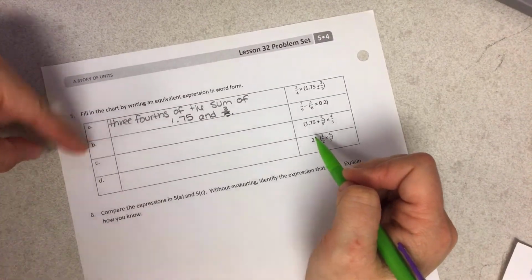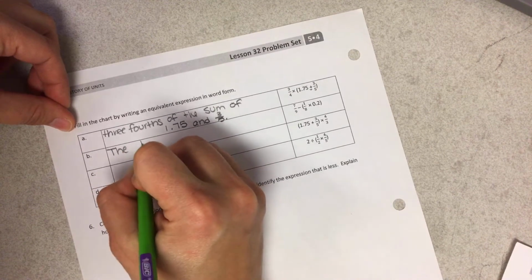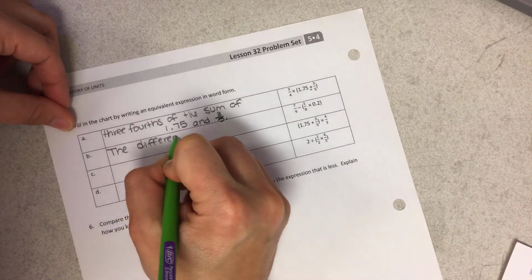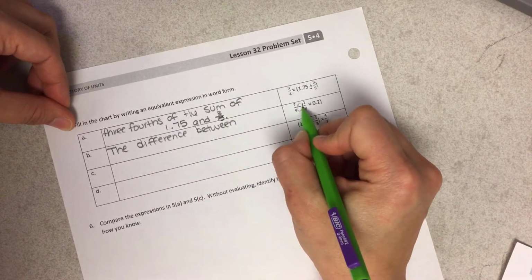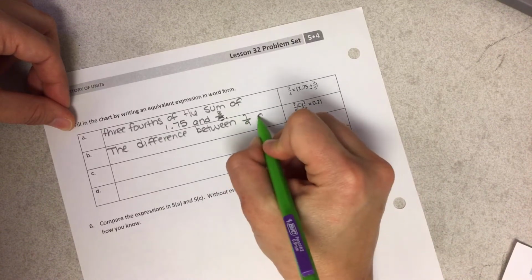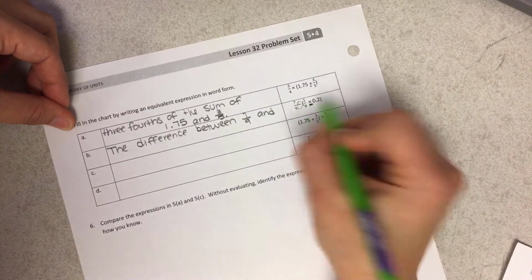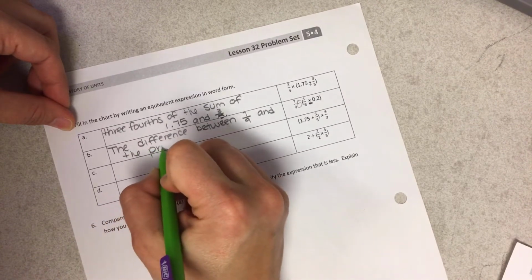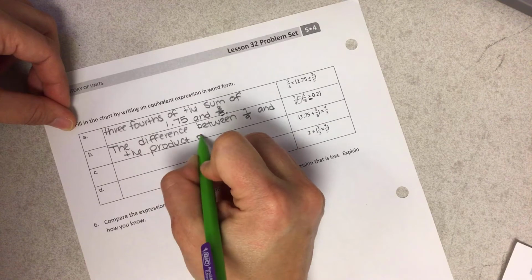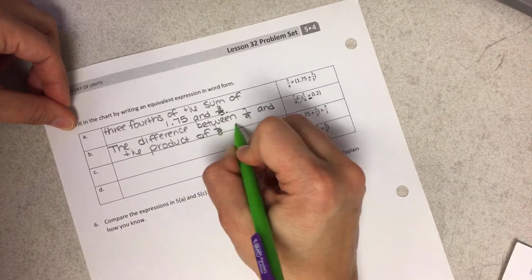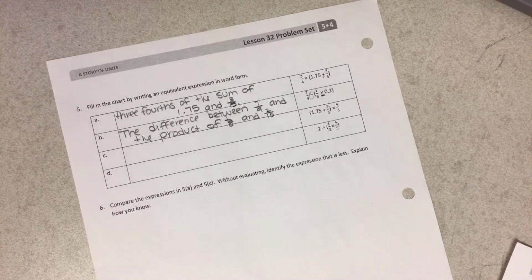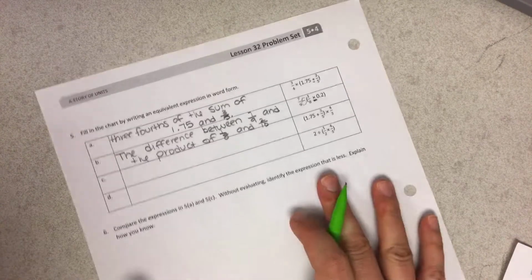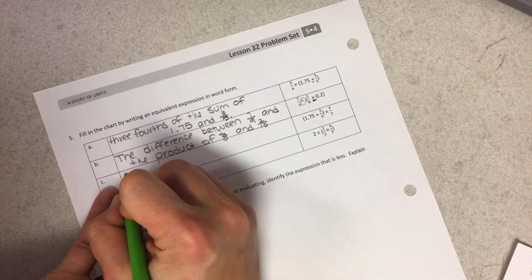This one, I'm going to say the difference between, because I have that difference right here. So the difference between 7/9 and then I've got multiplication, the product of 1/8 and 2/10. Okay, so a lot of these, you need to have those vocabulary words, understanding what you have to do with this. Okay?